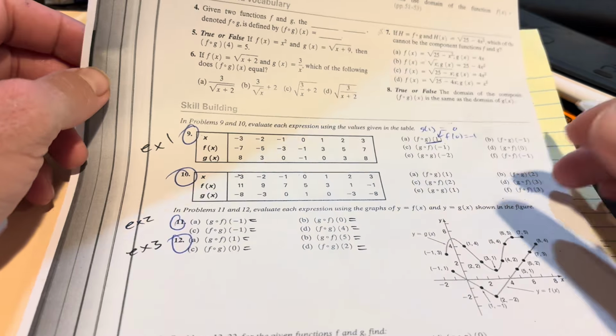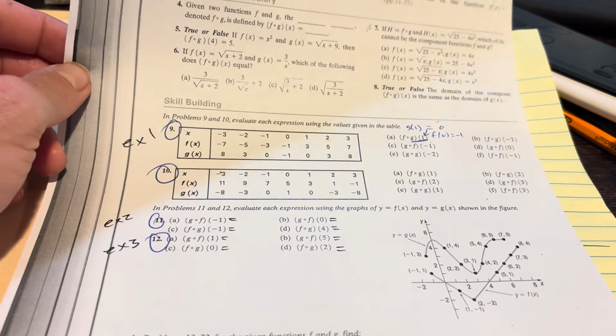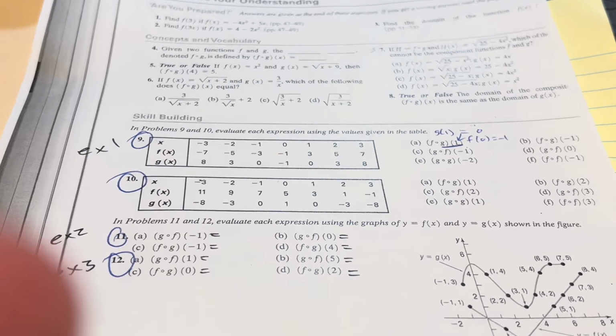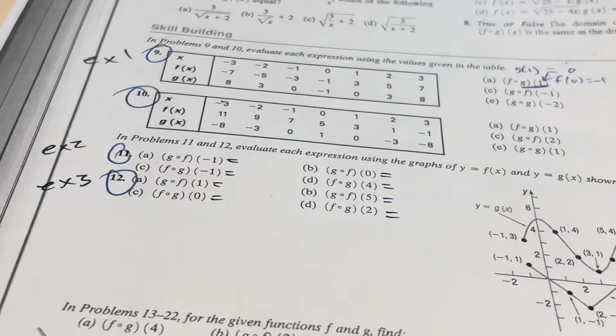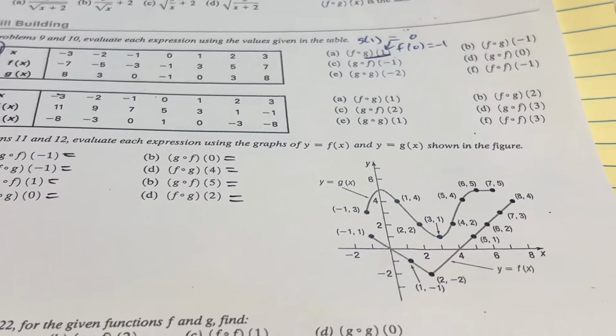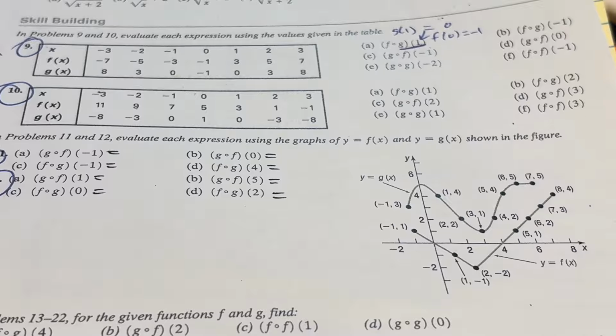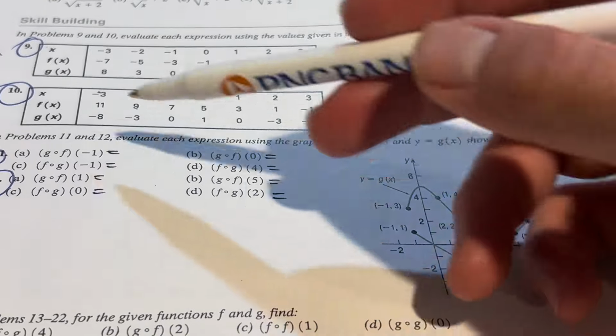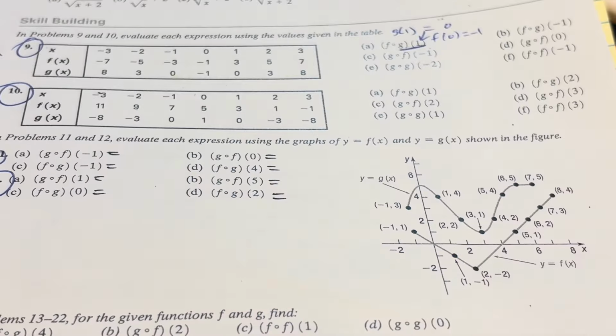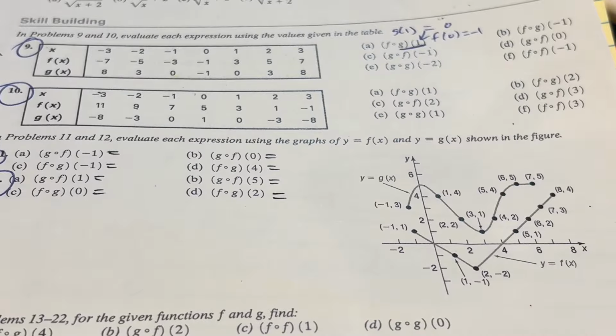In problems 11 and 12, evaluate each expression using this graph. Let's zoom in here quickly. We're going to use this graph. Maybe we'll try all of these. First off, we do f of negative 1 first, g of f of negative 1.